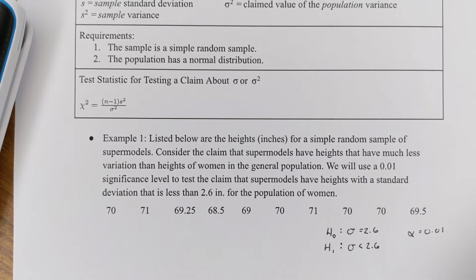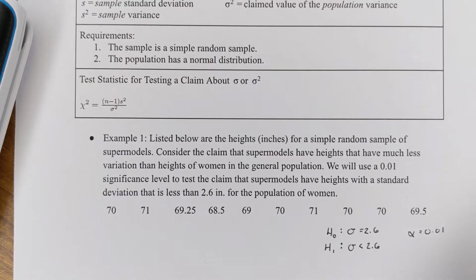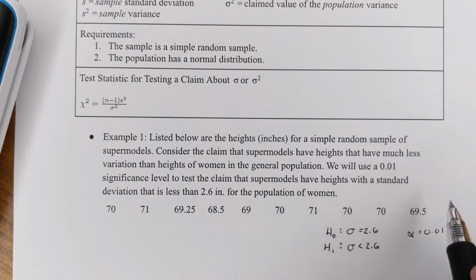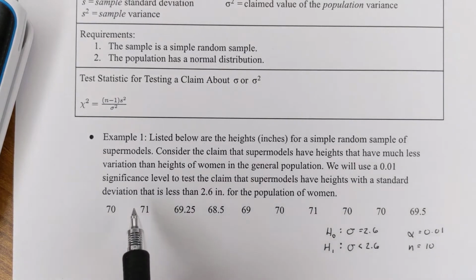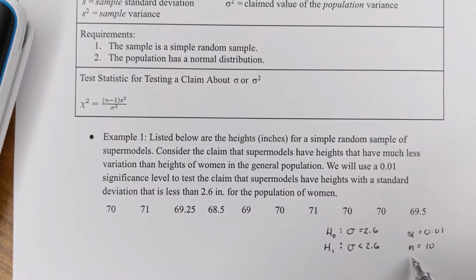Okay. So let's see here. We need some numbers. We need n. In this case, there are 10 measurements here. We need s, which I let my calculator handle, is 0.7997. And sigma is what we're testing. That's going to be 2.6.